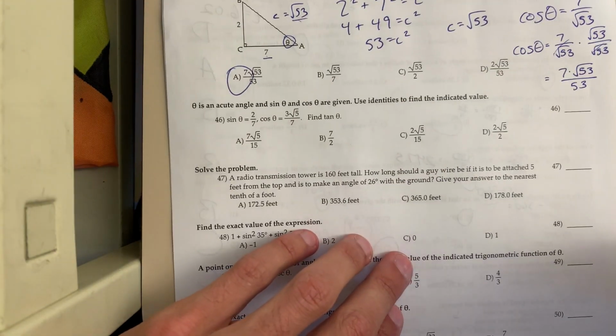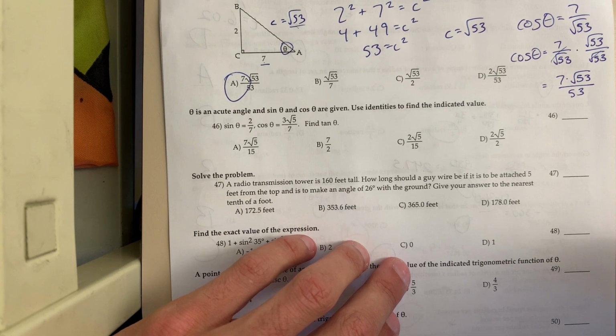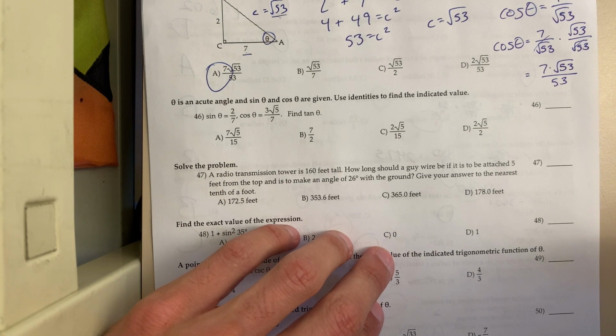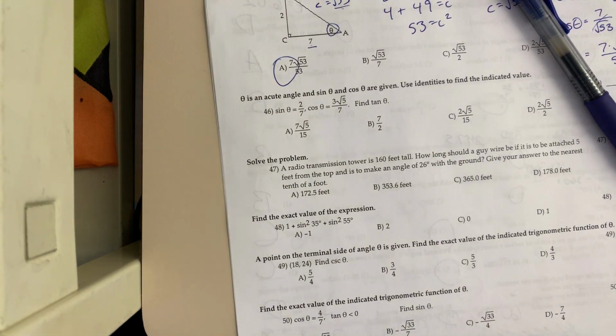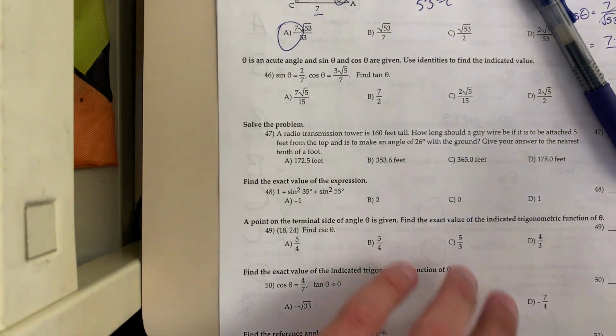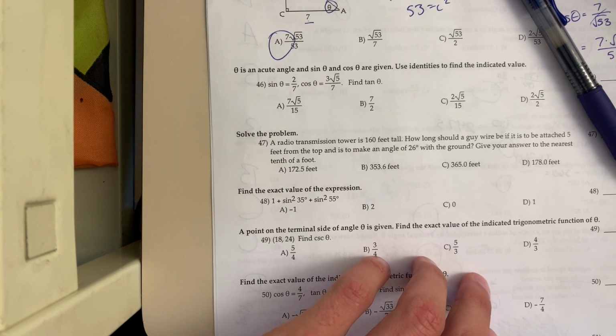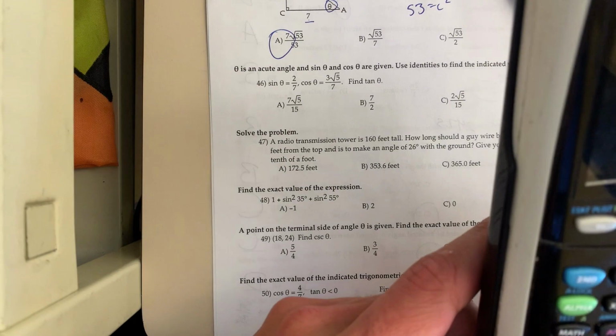All right, and then so theta is an acute angle, and sine and cosine are given. Use identities to find the indicated value. Okay, so trig identity. So guys, we're looking at 46, and for this one it's saying it's an acute angle. So it's good to know that it's between 0 and 90, right? That's what that's saying.